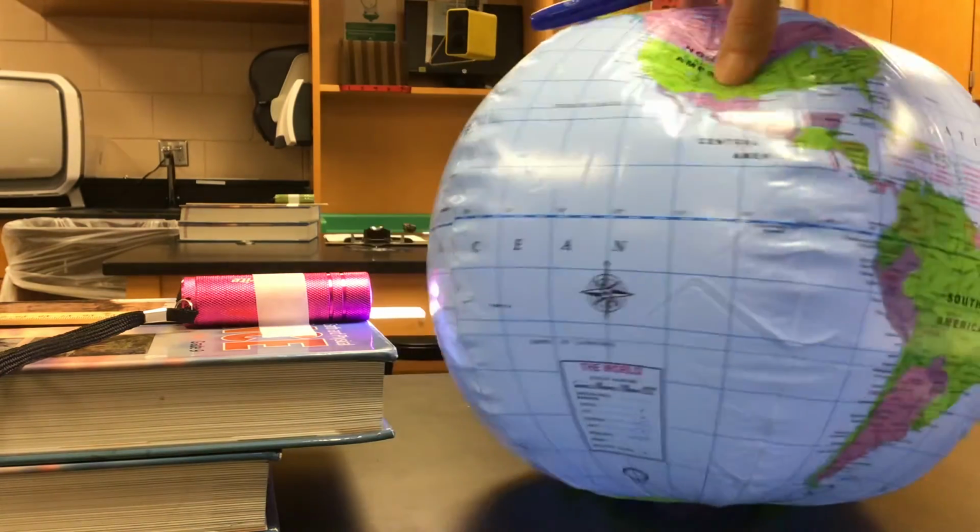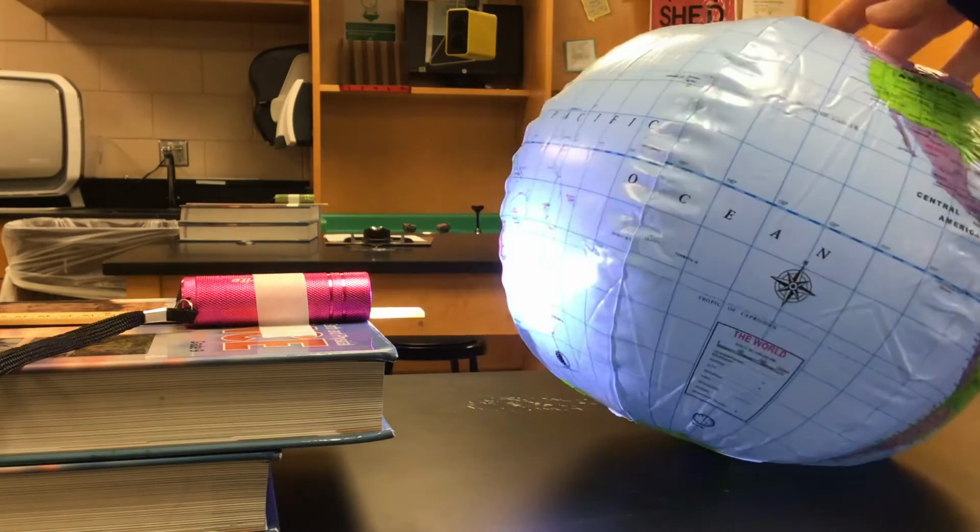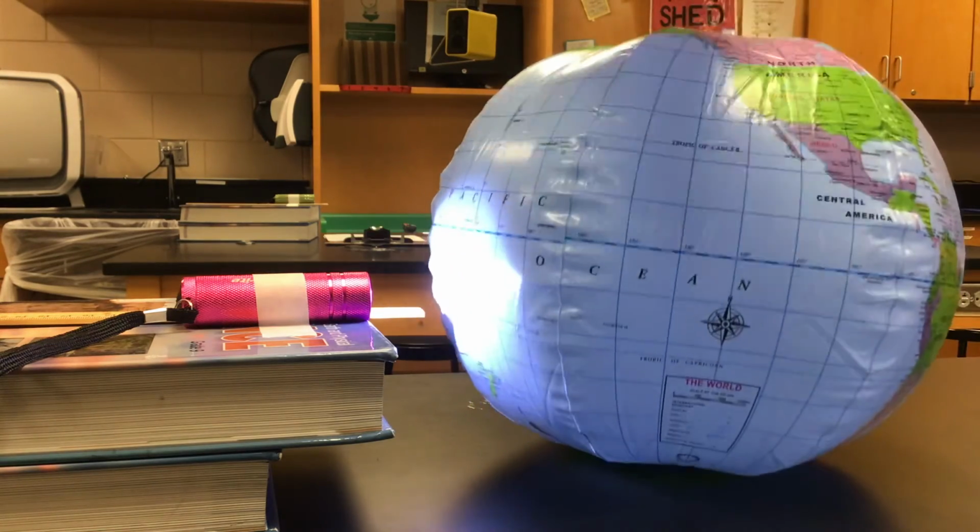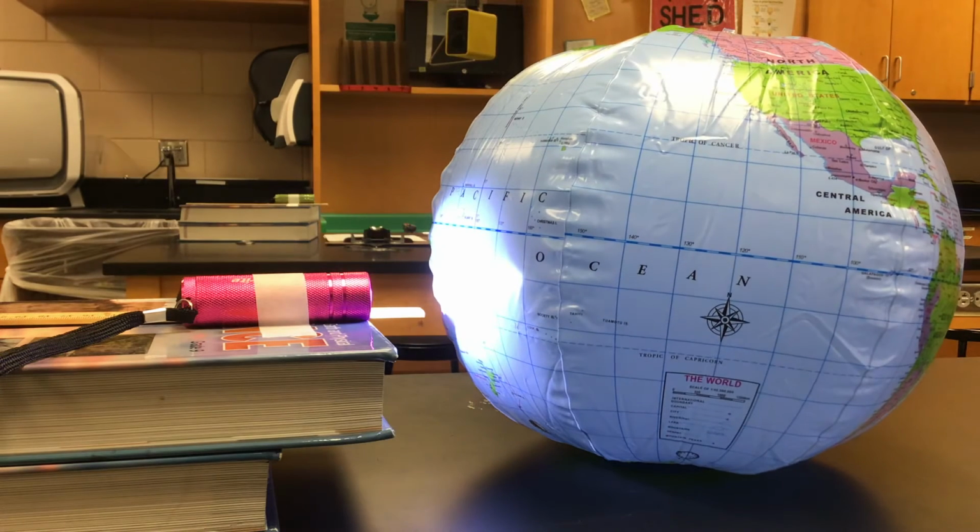And then the last one is asking about seasons. As it's tilted towards or away from, again, our flashlight, the sun, what does that mean for seasons? You guys know the names of the seasons: summer, winter, spring, fall. Which season do you think is being illustrated with that certain setup?